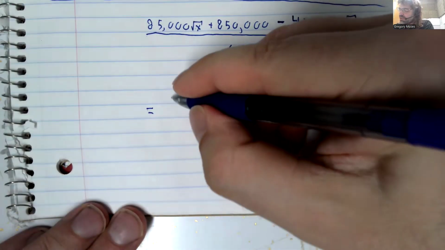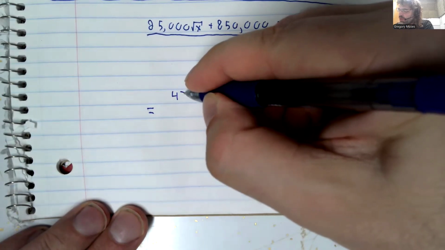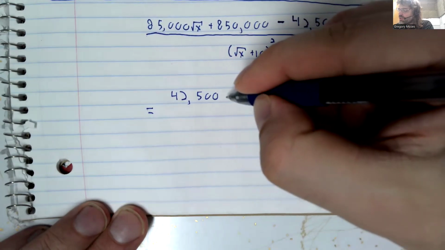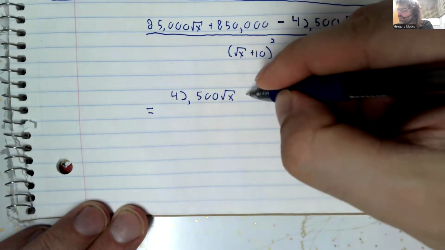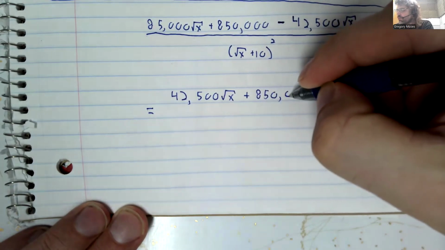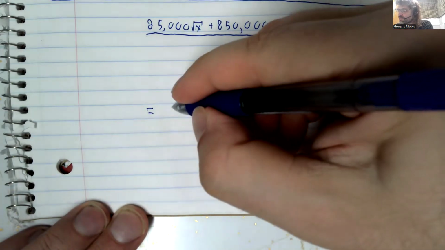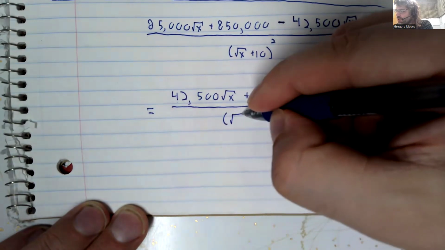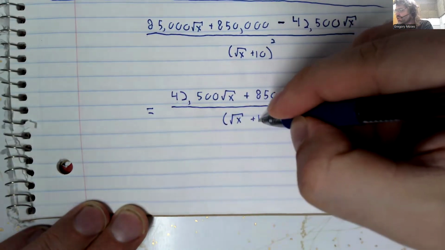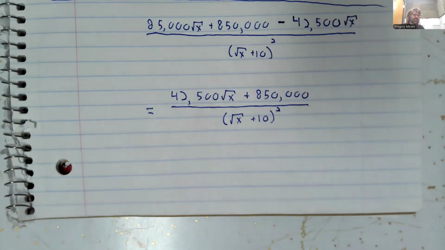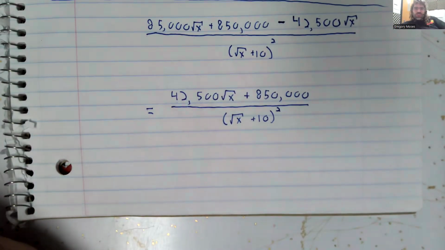So the whole thing ends up being 42,500 times the square root of x plus 850,000, all divided by the square root of x plus 10 squared. And simplification took longer than the calculus.